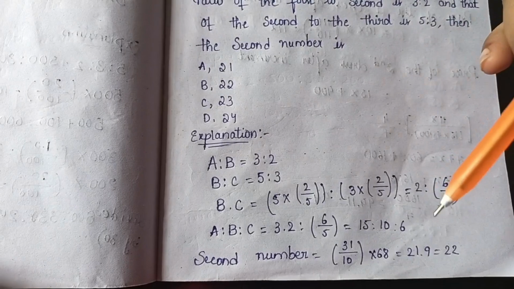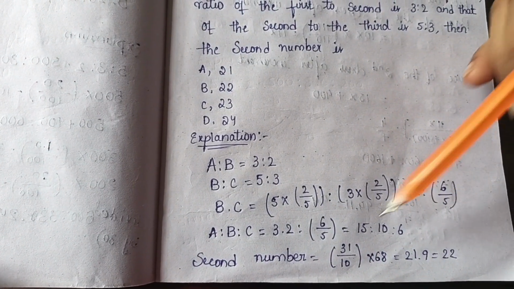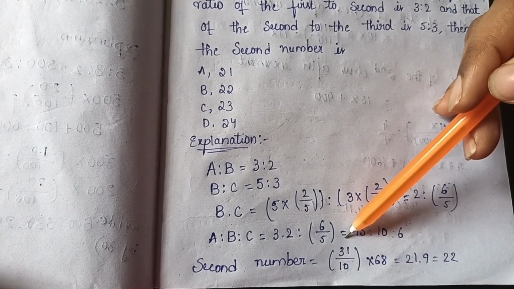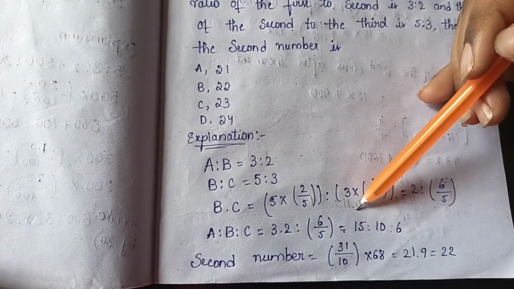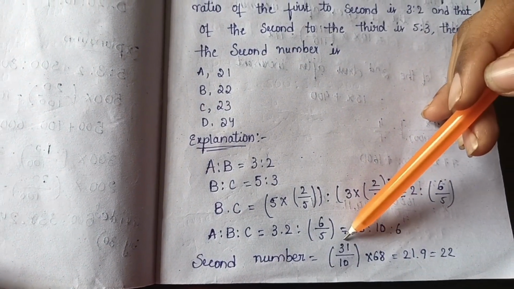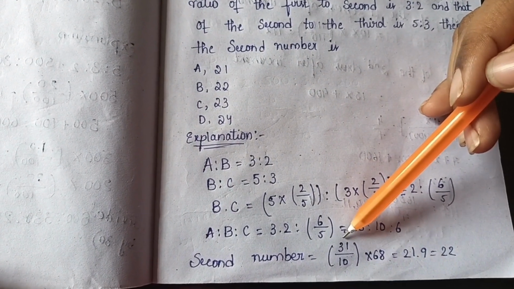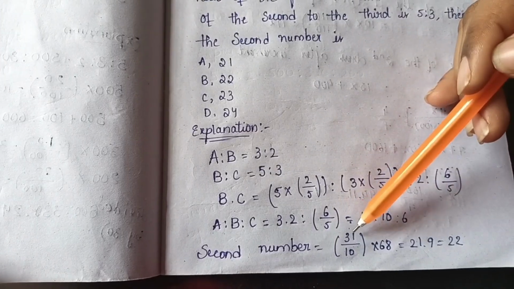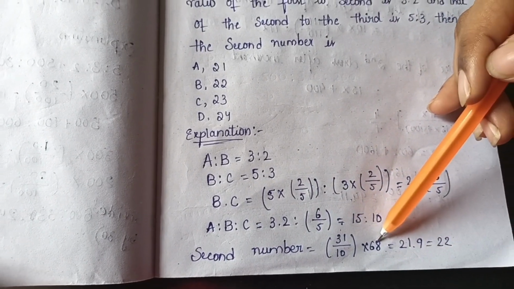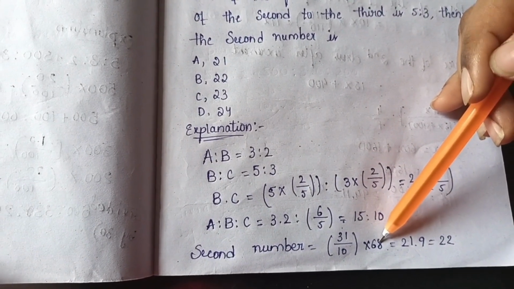Okay, so the total sum is 68. 15 plus 10 plus 6 to add the parts, so 31 parts. The total sum is 68. So the second number has 10 parts.